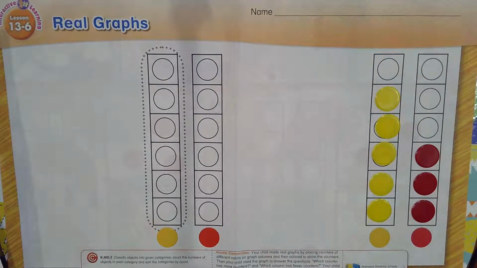All right, let's look at our columns. Are there more yellow or red counters? More yellow. Correct. Are there fewer red counters or fewer yellow counters? There are fewer red counters.